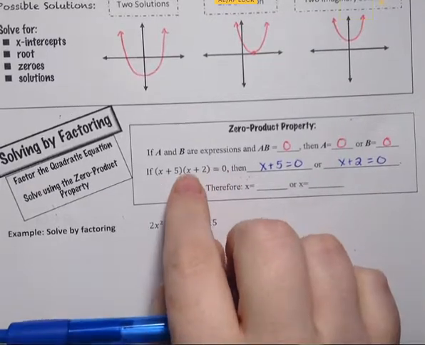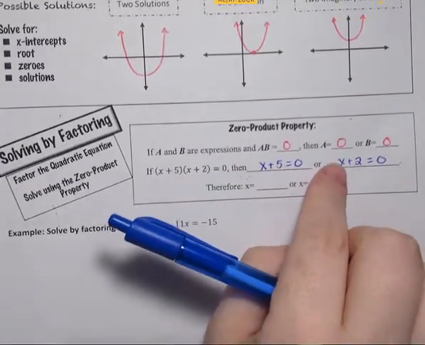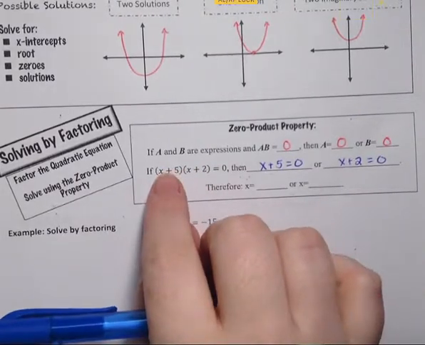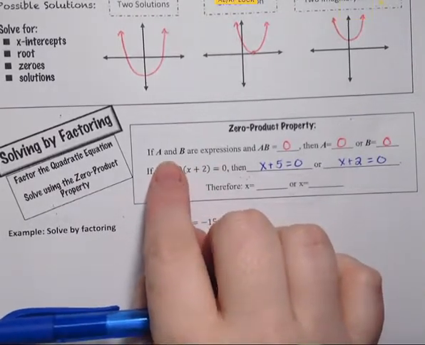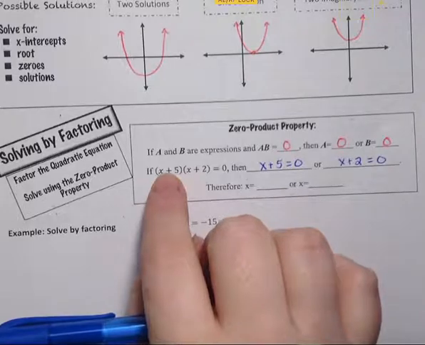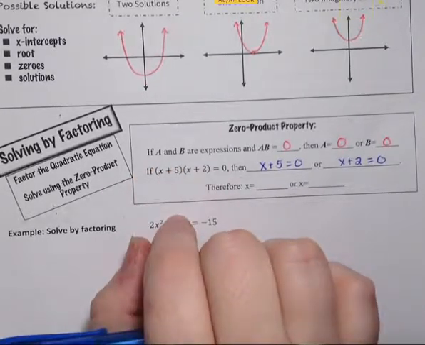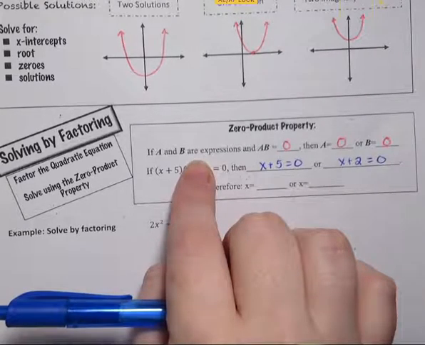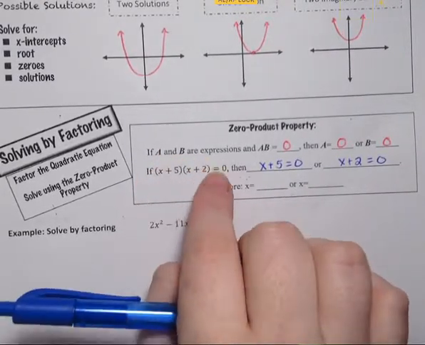Because it has a variable in it, we need to make sure that we set that equal to 0. If the x plus 5 is 0, then the entire equation will have to become 0. If the x plus 2 is 0, then the entire equation will be 0.